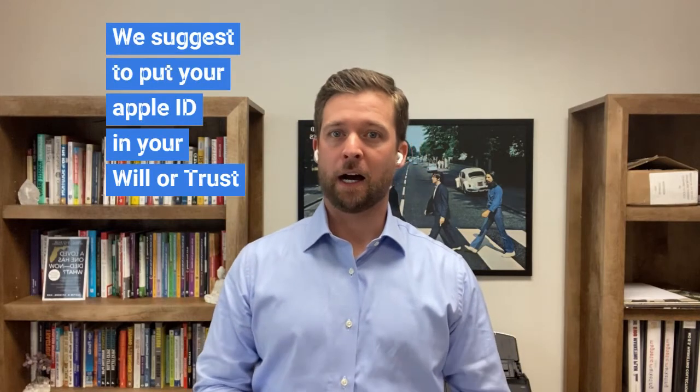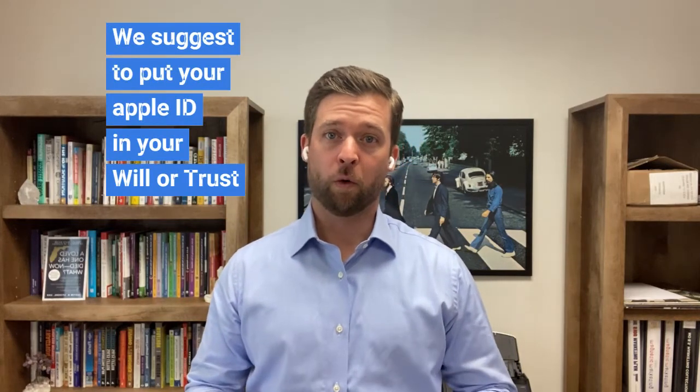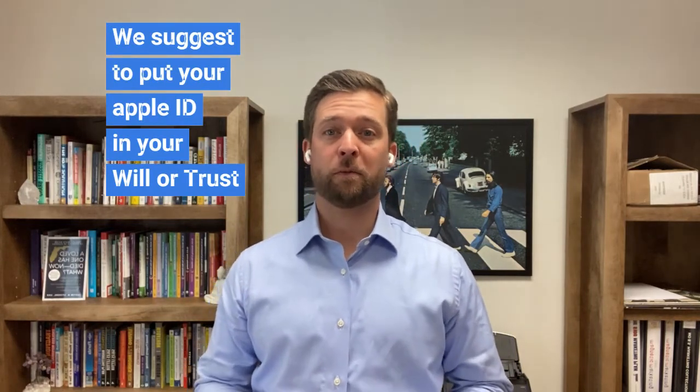Very, very doable. What we suggest, though, is while you're still alive, hopefully you've done your estate plan, your will, your trust, something like that. And if you have, put your Apple ID and your password in that packet.